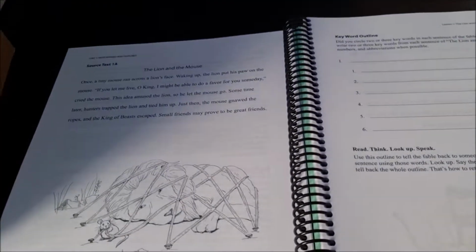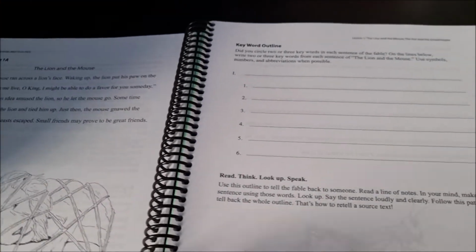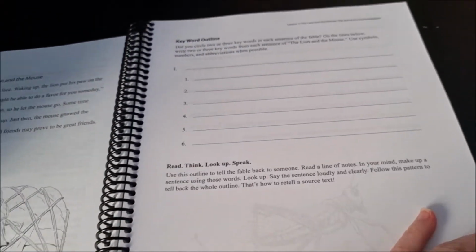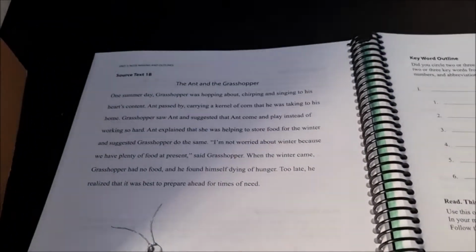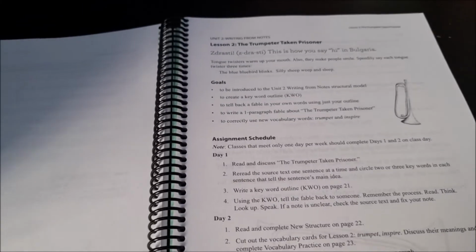Okay, now we'll go on to the student book. So they have all the same introduction pages as you do in the teacher guide, but then this is how their source text looks. For the first one, they've got a page here for them to do their keyword outline. Source 1b text, keyword outline. Here's lesson 2.